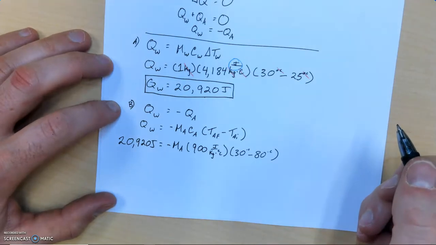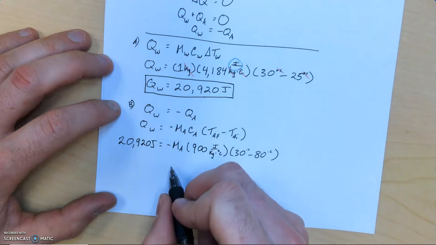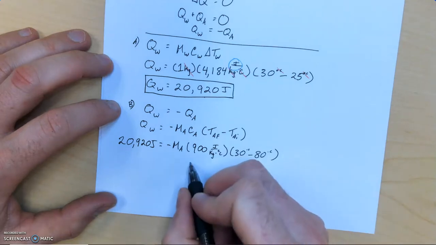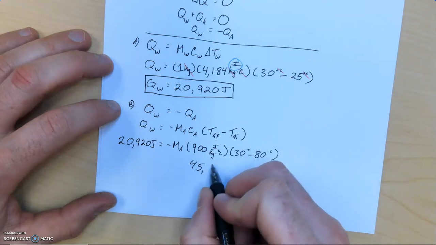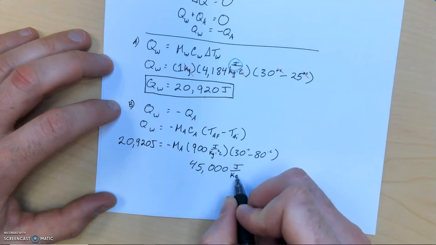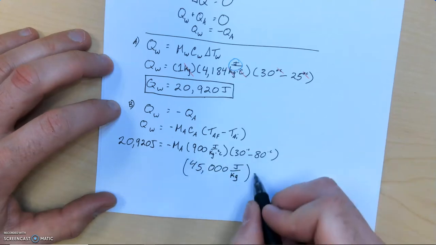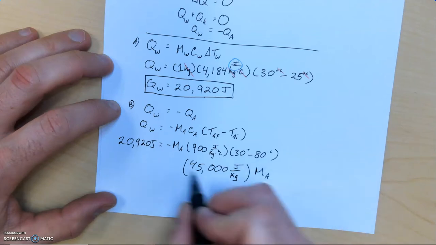Okay, let's do a little math. Multiply these together. You get 45,000 joules per kg. All right, and we're going to move this to the other side, so that's going to be MA to make that positive.